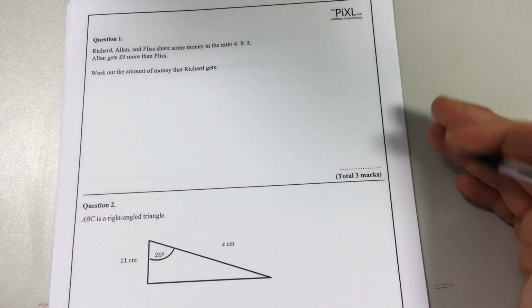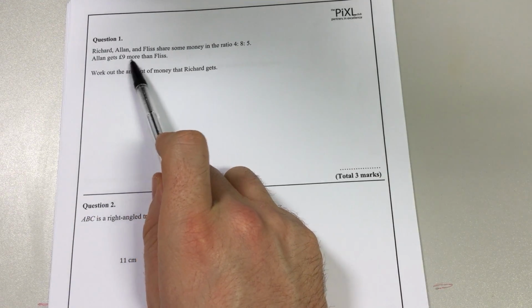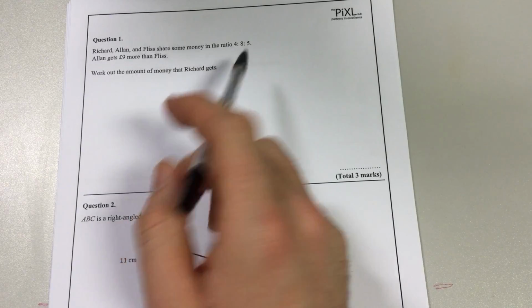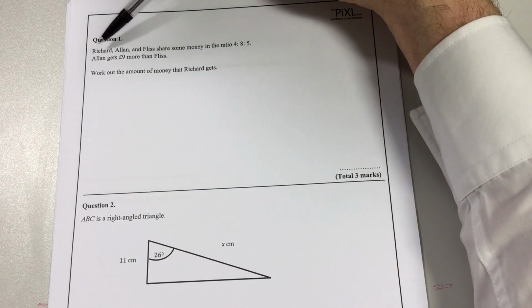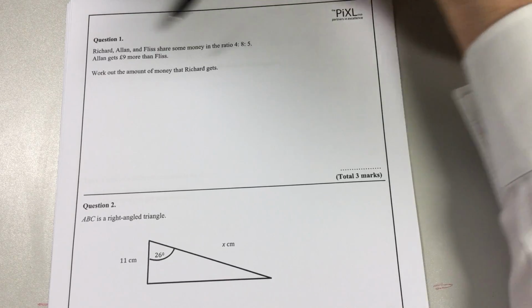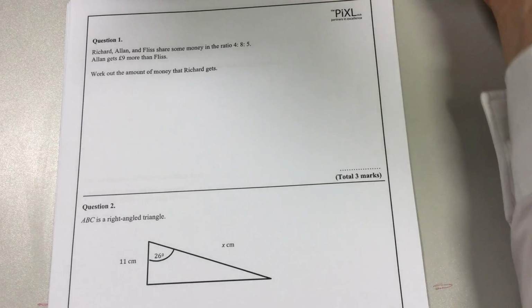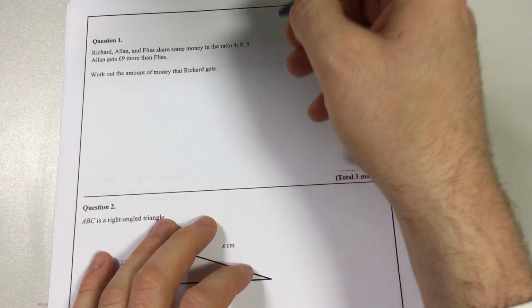So, there are 3 people that share money in the ratio 4, 8 and 5. Alan gets 9 more than Fliss. Work out the amount of money Richard gets. So just a thing to know that this is the order of the ratio as you read it. So Richard's first, so he is first. Alan's in the middle, so he's in the middle. Okay, so Alan gets 9 more than Fliss.